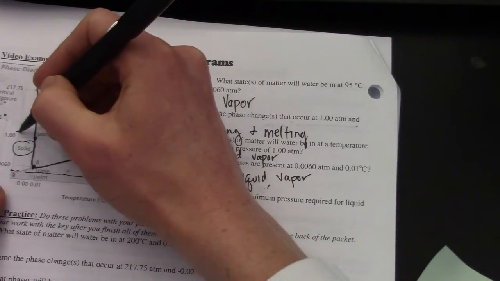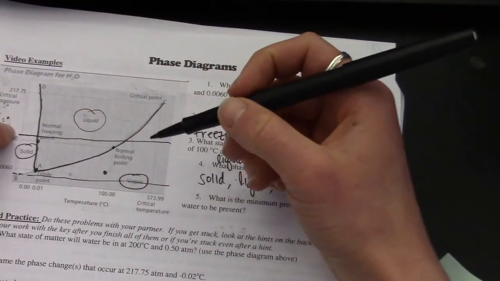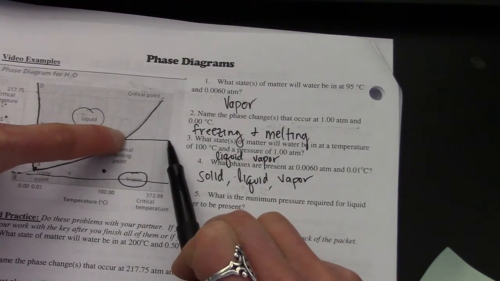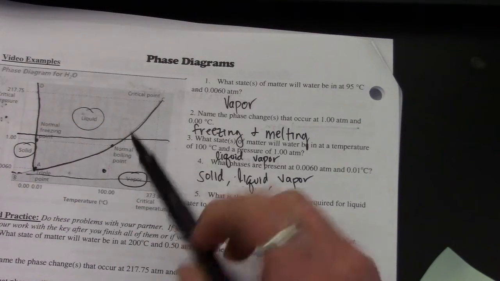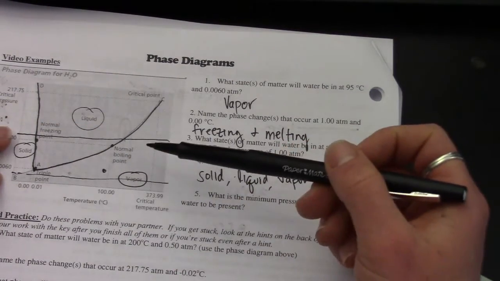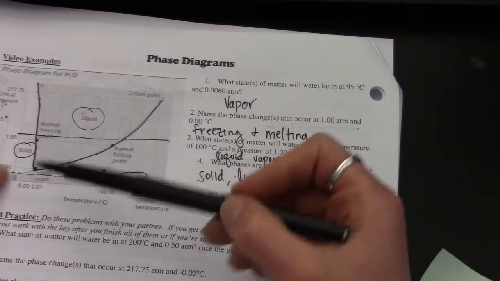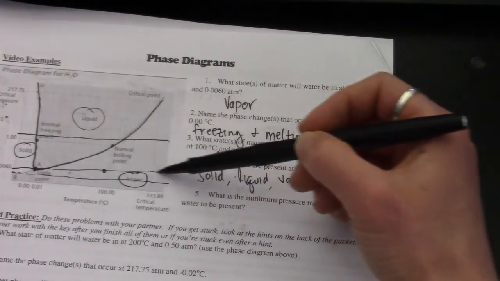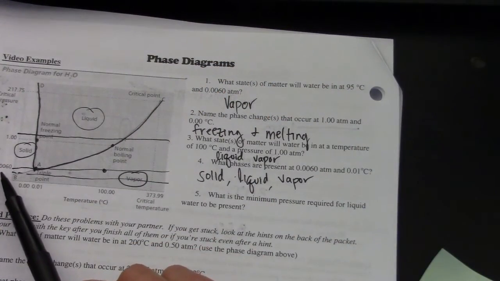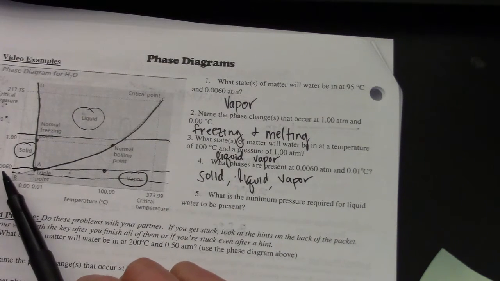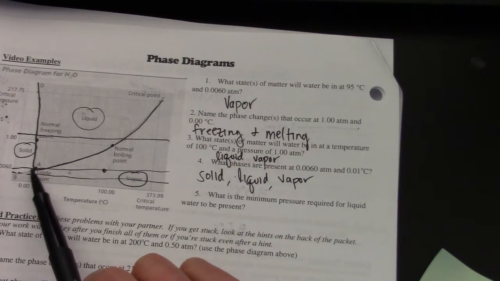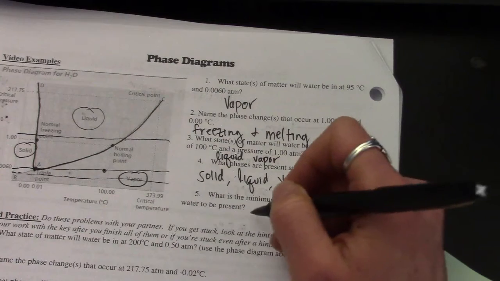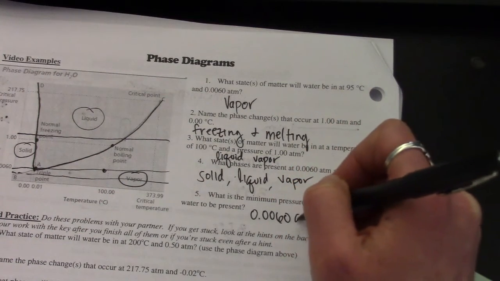Whereas if I go up here to this pressure, so a little bit higher than 1, I could have a solid if my temperature is low, I could have a liquid if my temperature is medium, I could have a vapor if my temperature is higher. So where's that boundary where I first start being able to have liquid? Well, now you can see it's when that line gets raised up right to the corner of the liquid region. And so that looks like about 0.0060 atmospheres. If I'm at that pressure, then I can have liquid right there at that temperature. Okay, so the minimum pressure required for liquid to be present would be 0.0060 atmospheres.